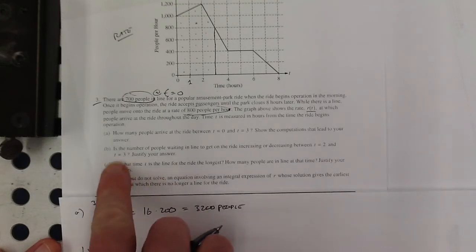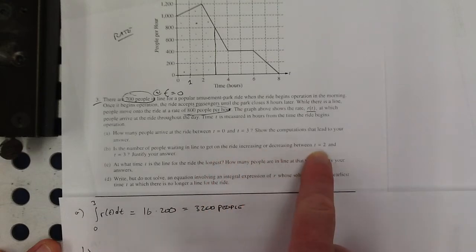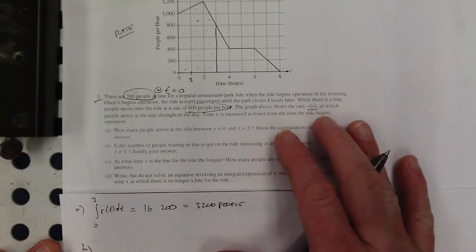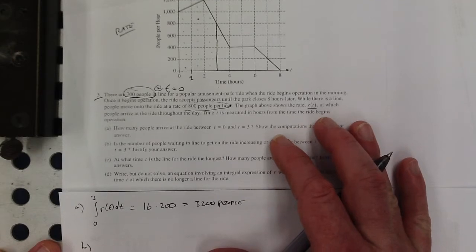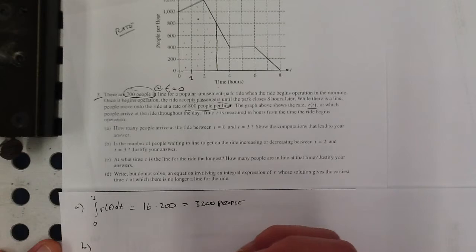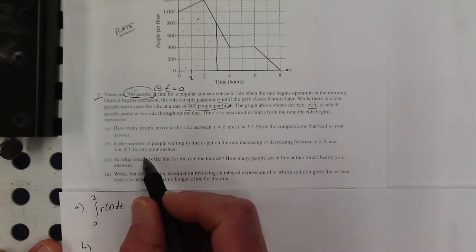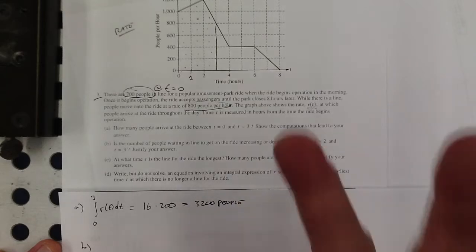Part B, is the number of people waiting in line to get on the ride increasing or decreasing between time 2 and time 3? All right, so whether the number of people waiting in the line is increasing or decreasing depends on two things.